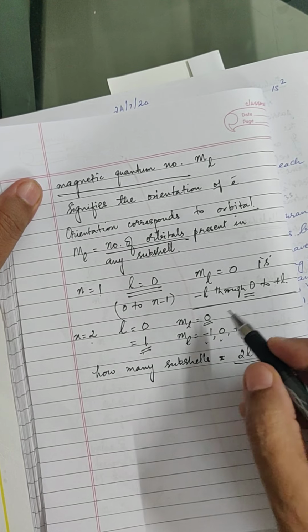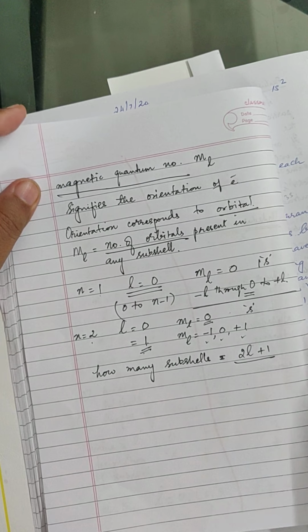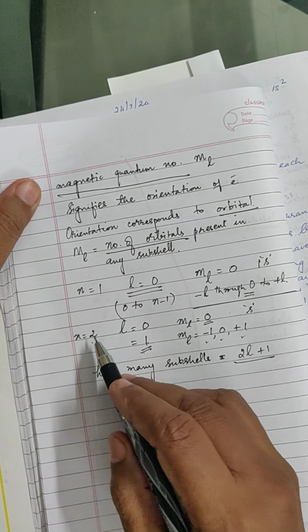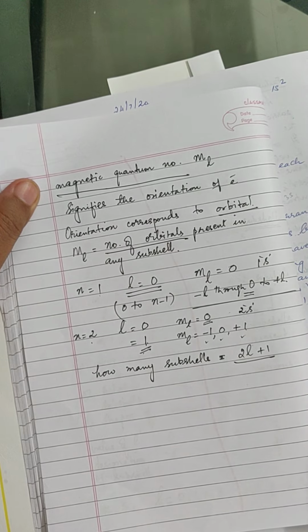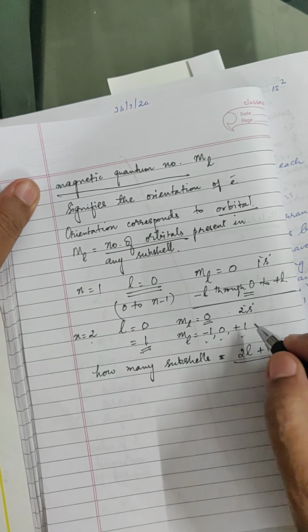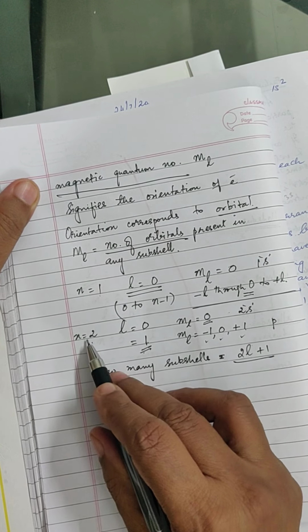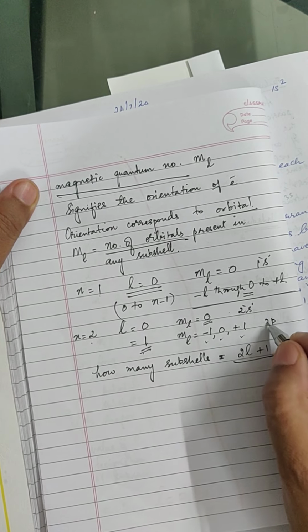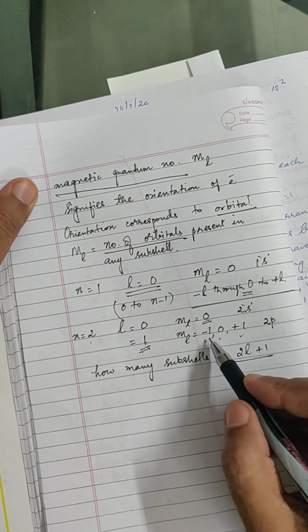And here you are having 0 corresponds to s orbital. Now this s orbital belongs to the second shell, so you write it as 2s. And this 1 corresponds to p. Now this p subshell belongs to the second shell, so you write it as 2p. And how many p orbitals are there?